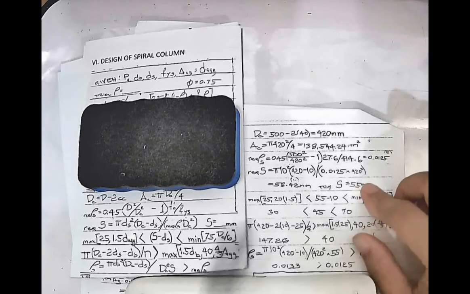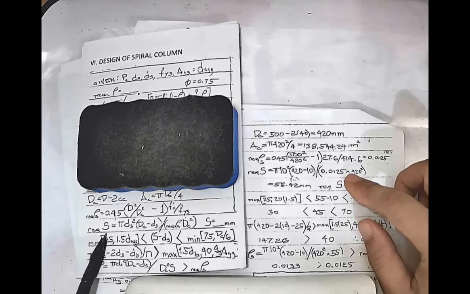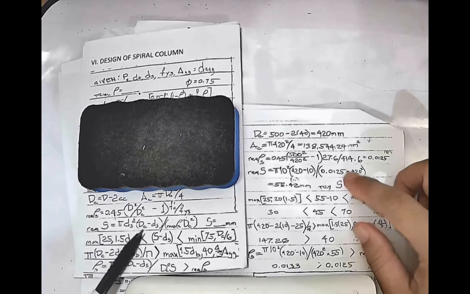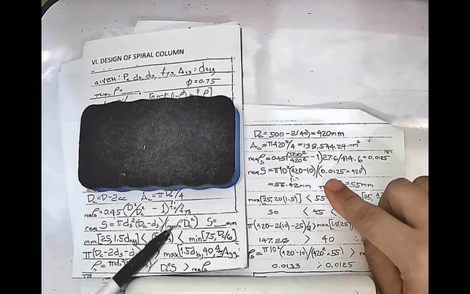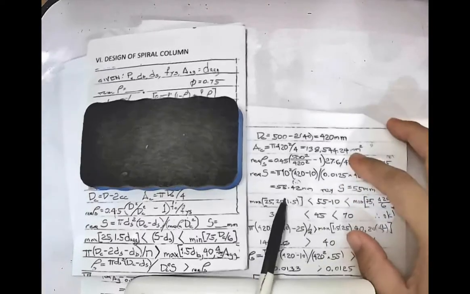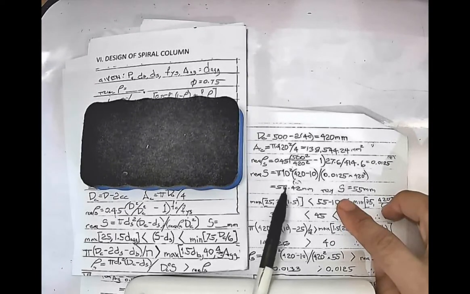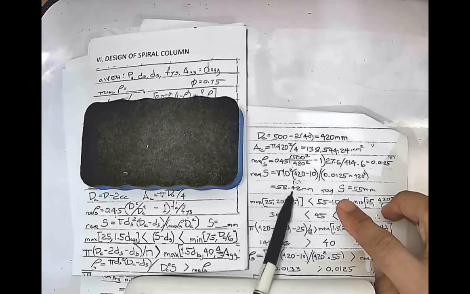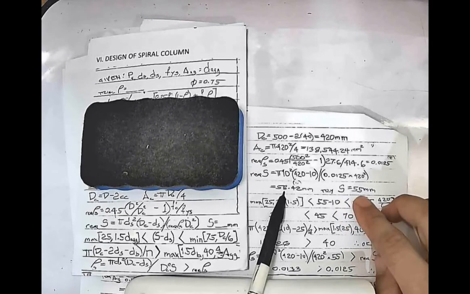And from that required steel ratio, we can compute your required spacing. So it's now pi ds squared times the quantity dc minus ds all over required spiral ratio times dc squared. Yan. So lumalabas na ang required spacing mo ay 58.42. In this case, we will round down. Kapag spiral, laging round down. Okay? Spiral or stirrups always round down. So round down to the nearest 5, this now becomes 55.